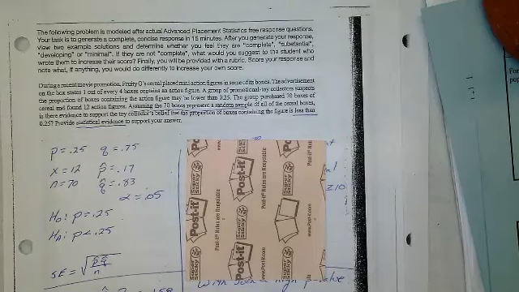All right, so we're looking at a new type of question, something that you haven't seen in forever. Well, not really. It's a proportions problem without a single probability given.